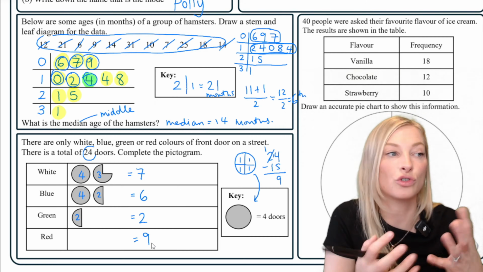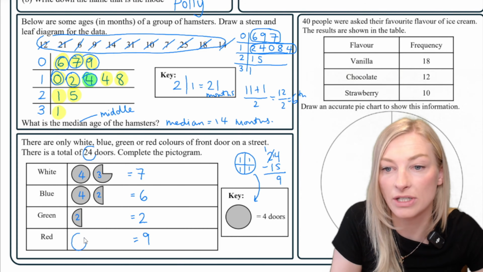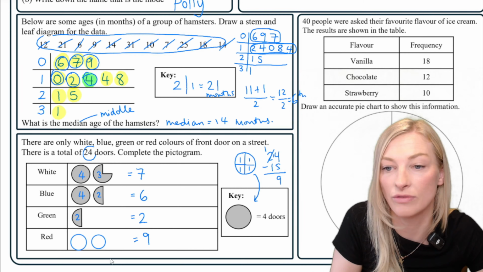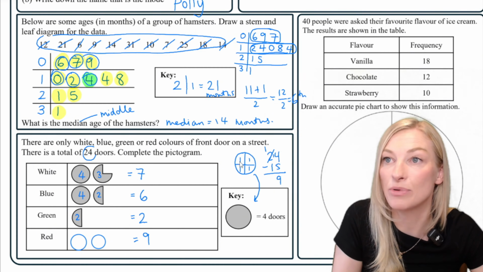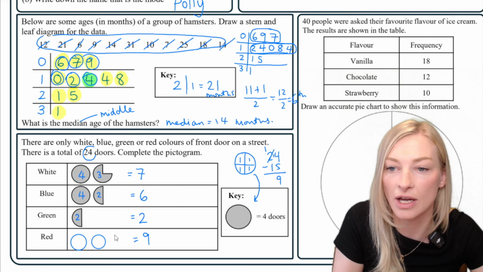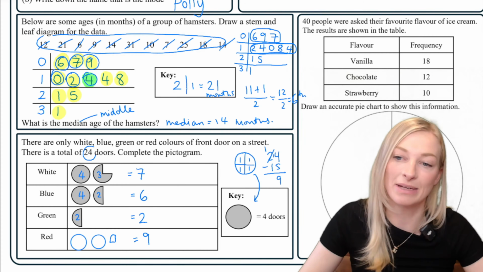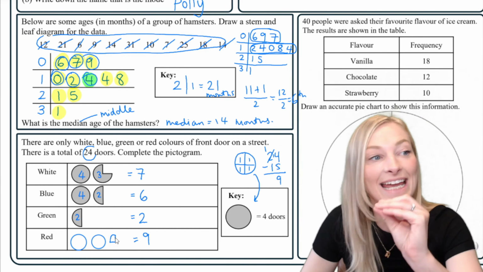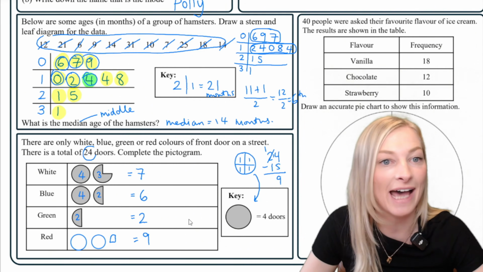What would I need to draw for it to be worth 9? We definitely need to draw one circle because that's going to be 4. And then I need to draw another circle. That takes me up to 8. 4 and 4 is 8. And I need one more door. And we know that that is represented by just 1/4 of a circle. So I'm just going to draw like this. It doesn't need to be perfect. You can tell that my drawing's a little bit off there, but it's clearly an intention to do 1/4 of a circle. So that would be all good there.